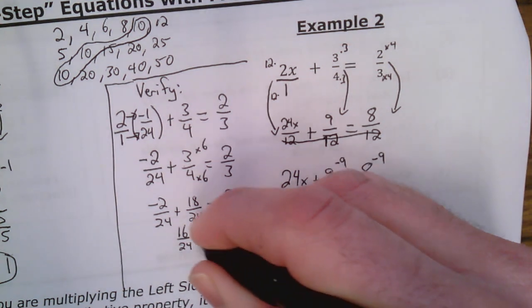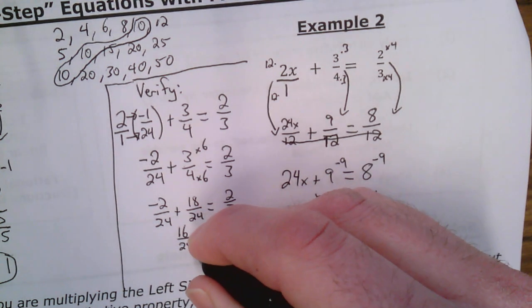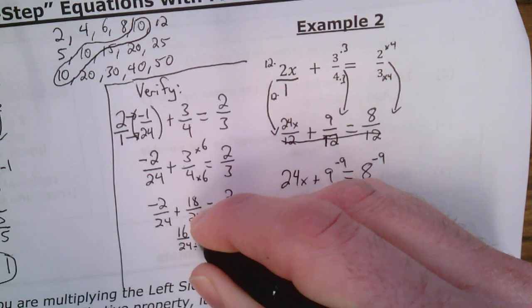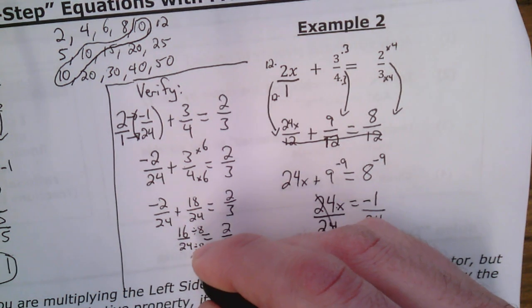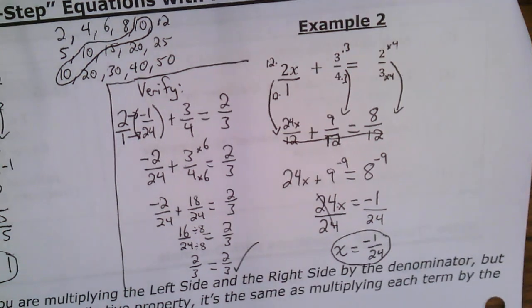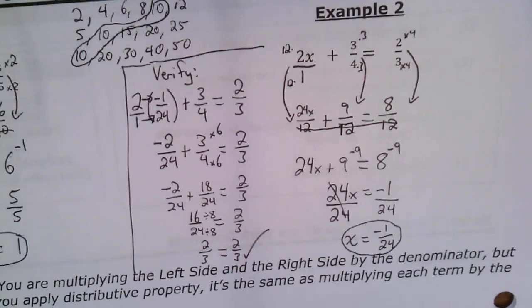Last step is I got to prove it's the exact same value, so I'm going to simplify. These are both multiples of 8. So I'll divide them both by 8. And I've proven 2/3 equals 2/3. Okay, so I do have the right answer. We know that for sure.